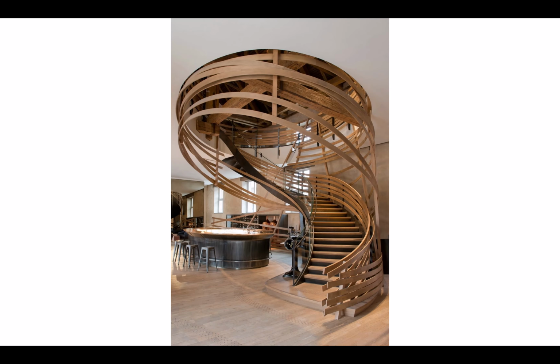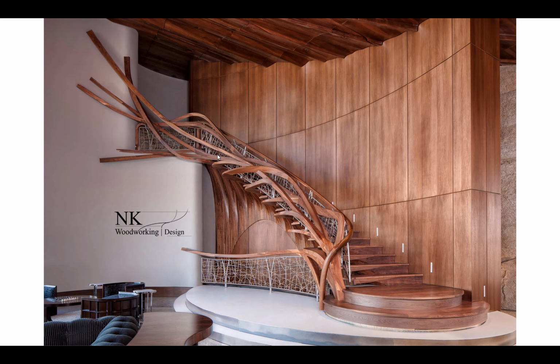And then when you get to something like this, which is highly sculptural, the stair part, of course, does still need to comply with building codes. You can't get away with it. Even a tree house probably has to have a building permit if it's a permanent building structure. But these have to have stairs, treads, and risers which comply with all the rules.